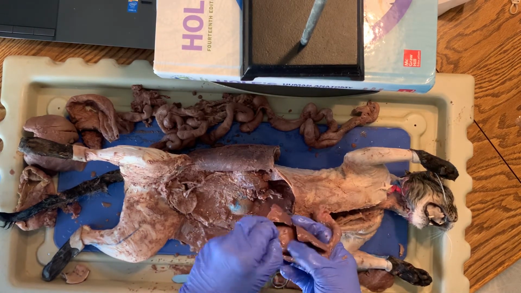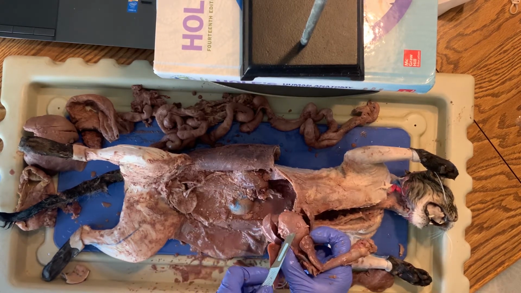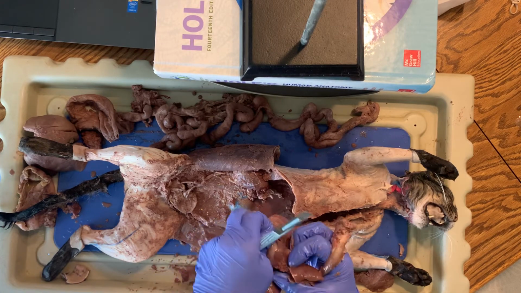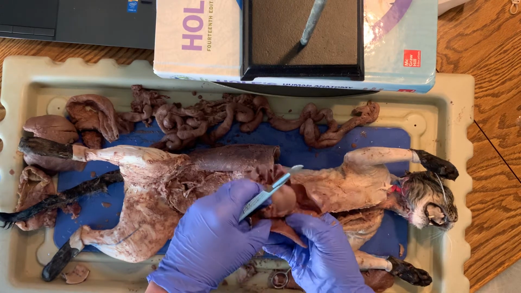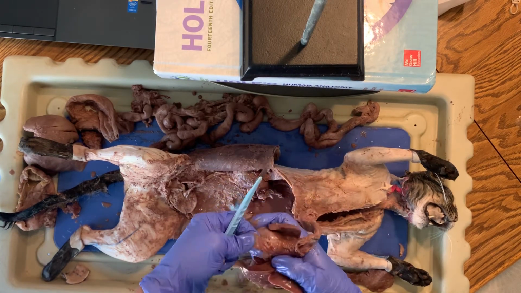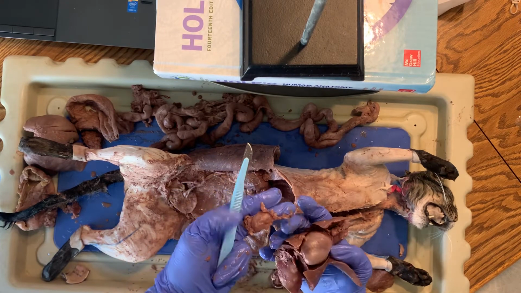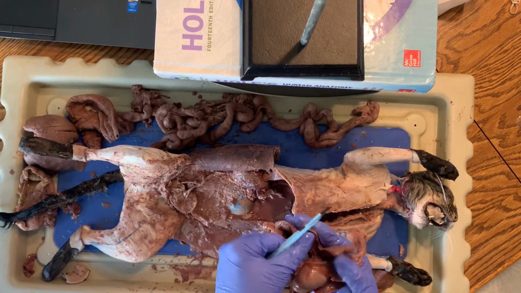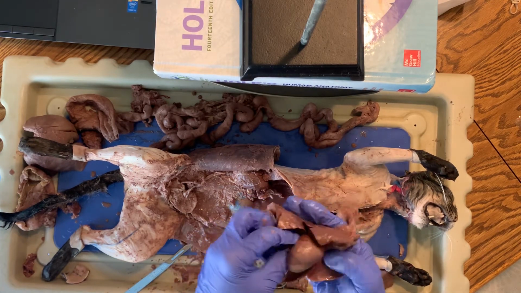Remember, that is helping reduce friction for the heart to beat. There we go. Peel it off, real thin layer right there. So that would have been the visceral pericardium, part of the pericardial sac.